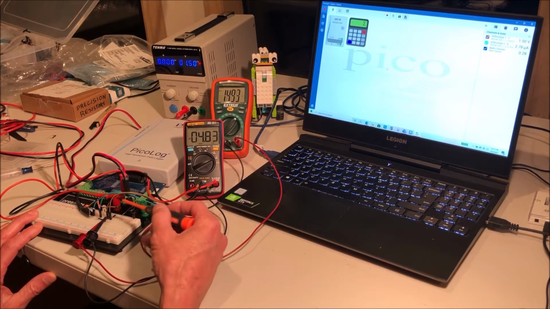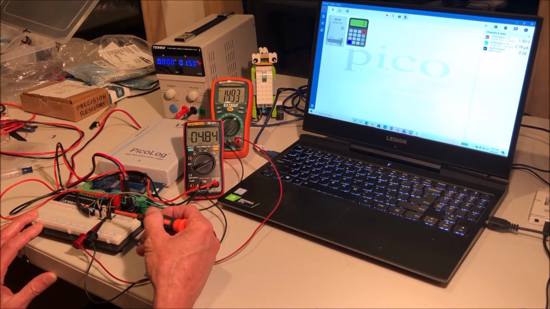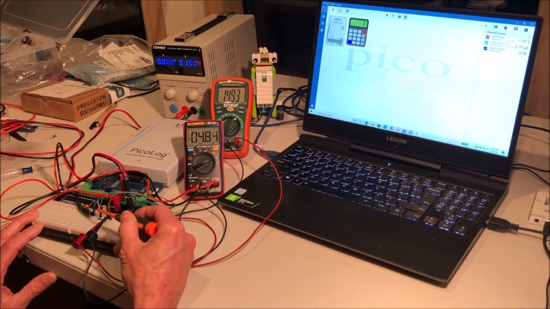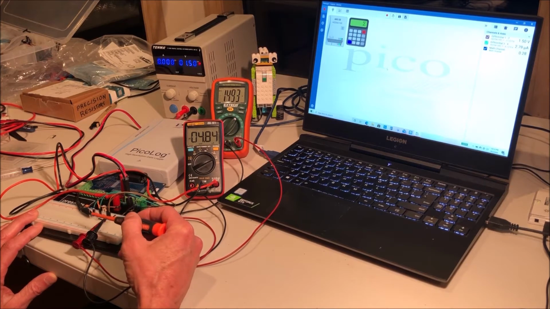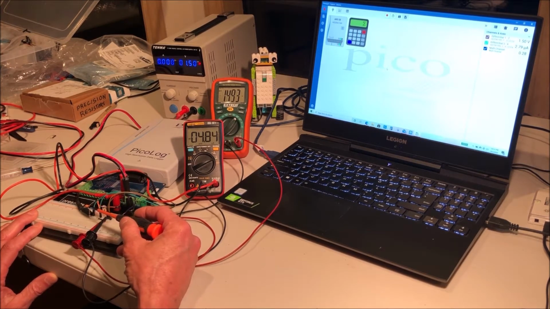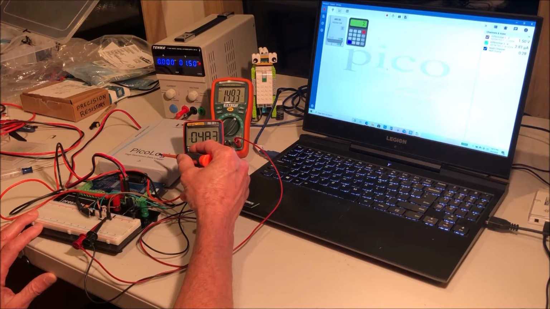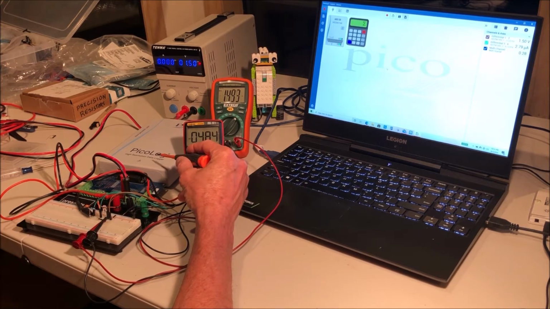So here's the setup. There's a green LED here, and in series with it is a 100 ohm resistor. The purpose of that resistor is not to limit current, it's to measure the voltage across it, send it to the picolog, and inside the picolog change that through Ohm's law to a current and record it.